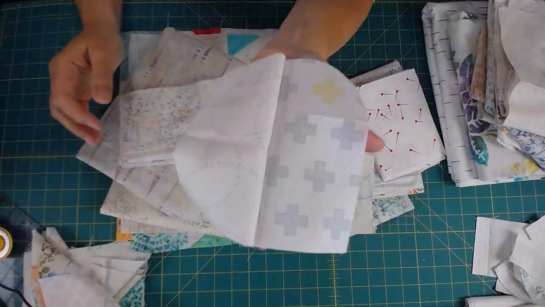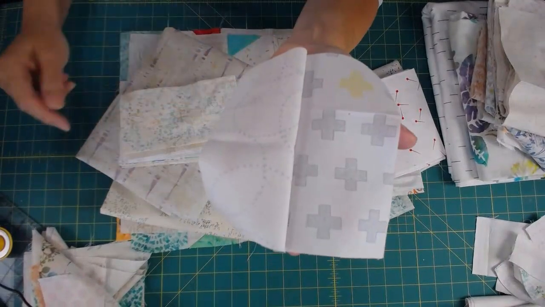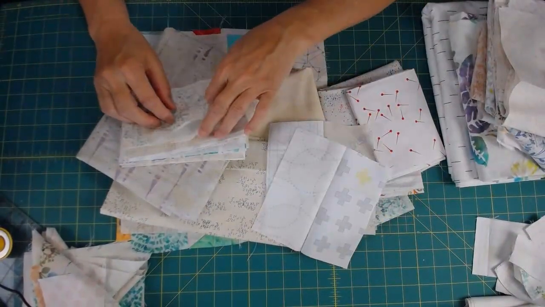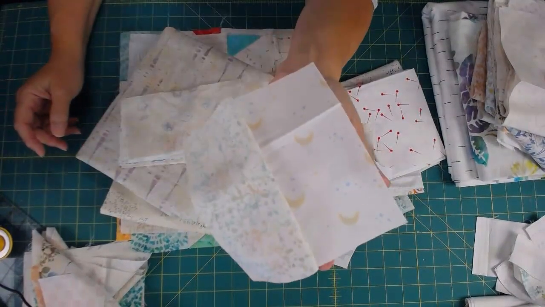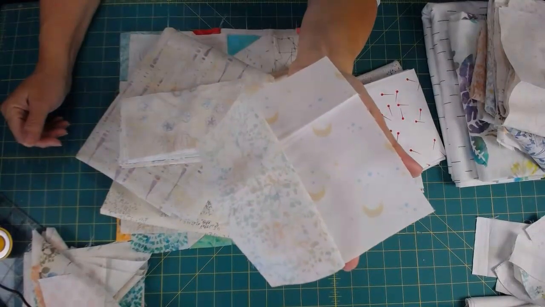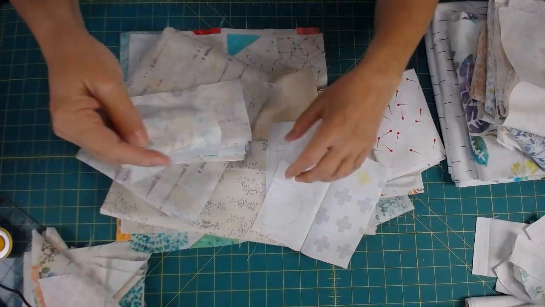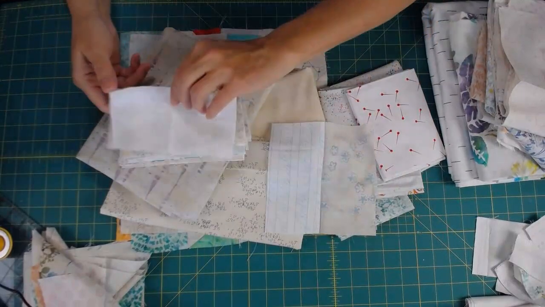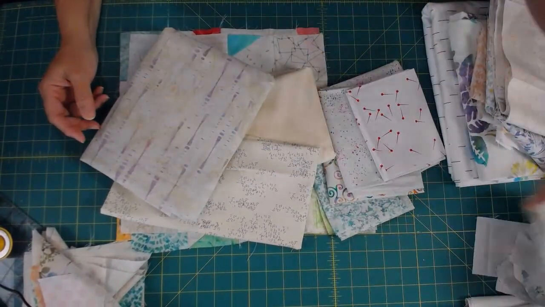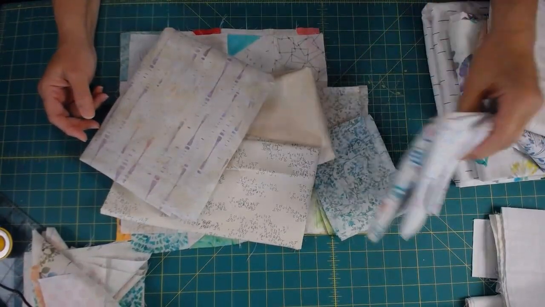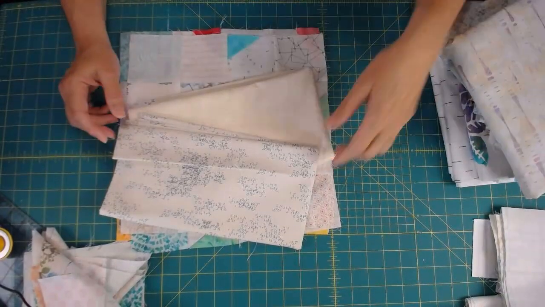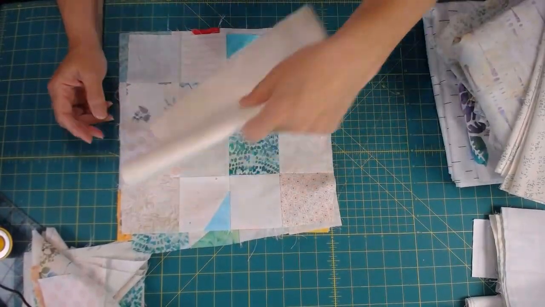And even something like this, the dominant feature is the white background, but the prints are more of an accent. So when you combine these pieces together, they work really well because you have the continuity of the background tying it together. So that's my quick and brief low volume quilt fabric information.